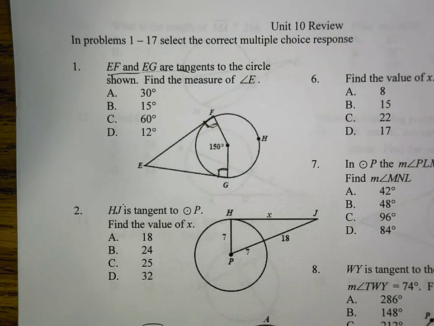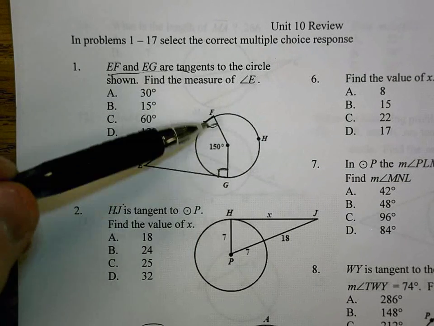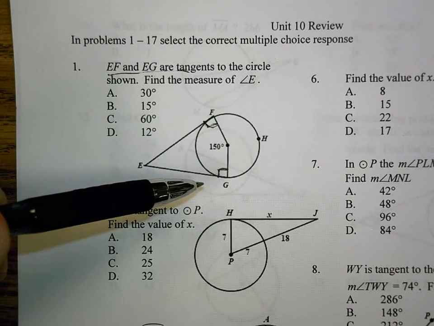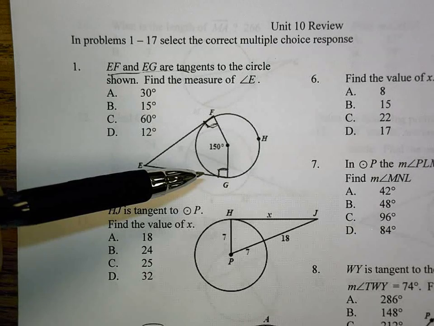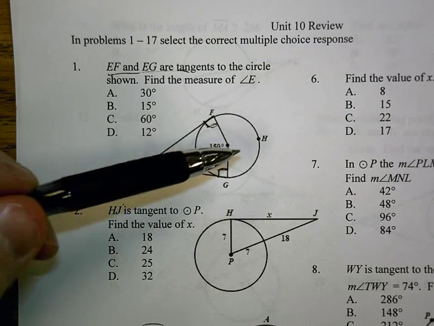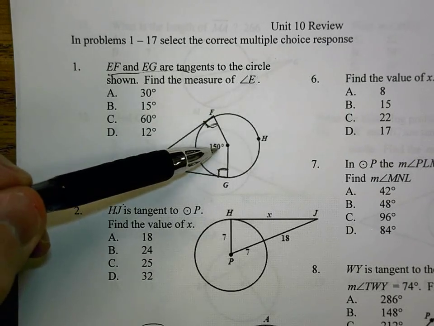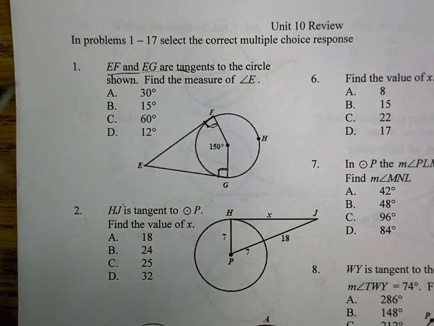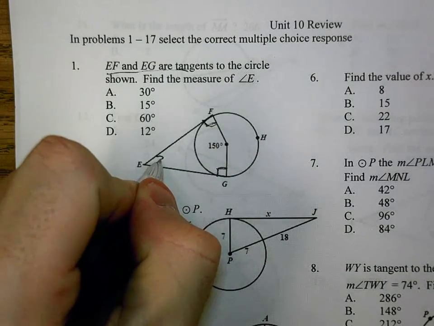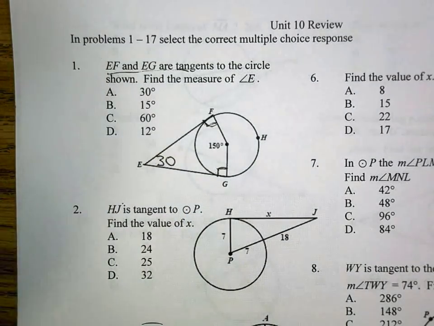So if we look first at number 1, EF and EG are tangents in the circle. So the fact they're tangents, we can make right angles there because tangents are perpendicular to the radius. And that lets us now look at a quadrilateral as we look for angle E. 90, 150, and 90 add up to 330. I subtract that from 360 and I get 30 degrees.